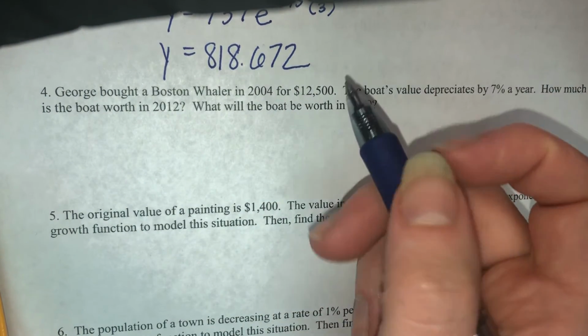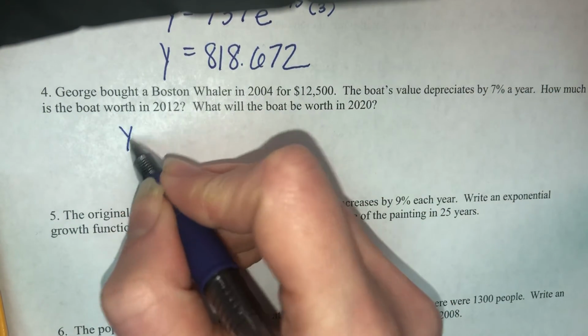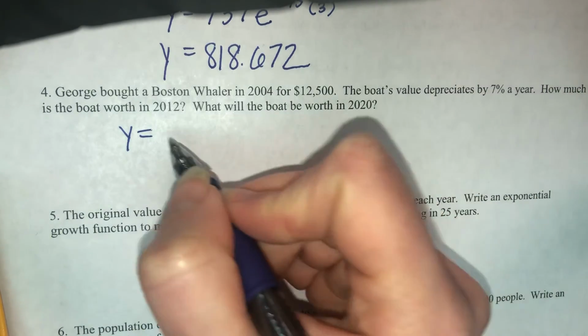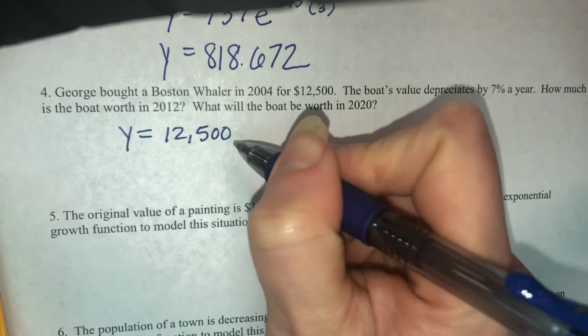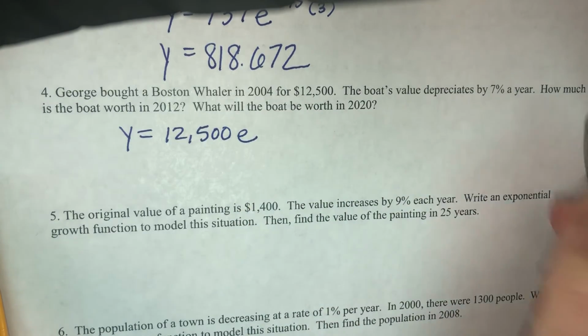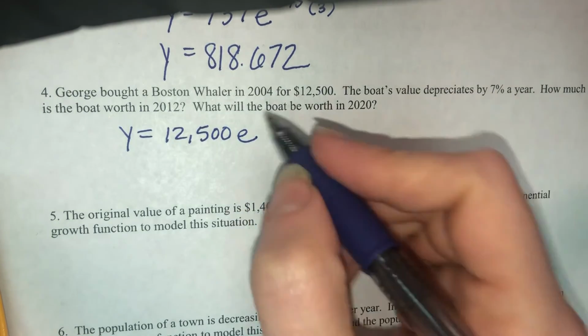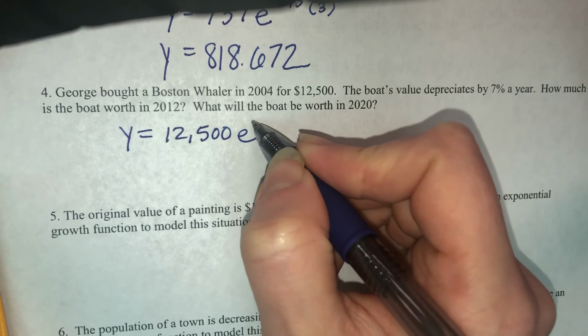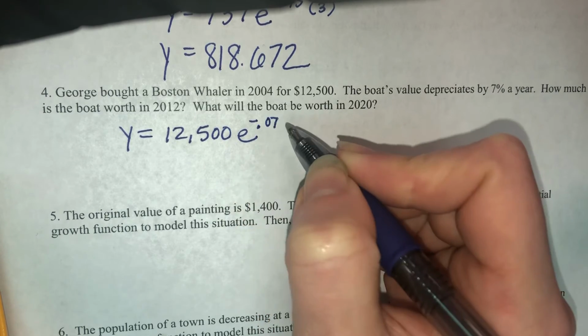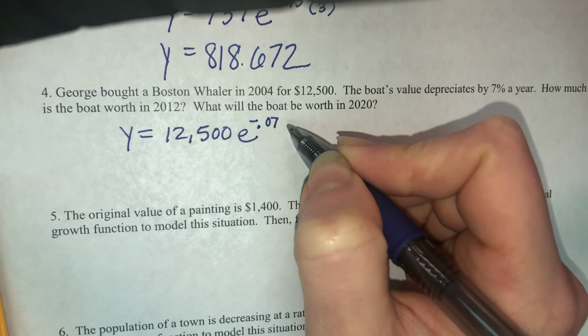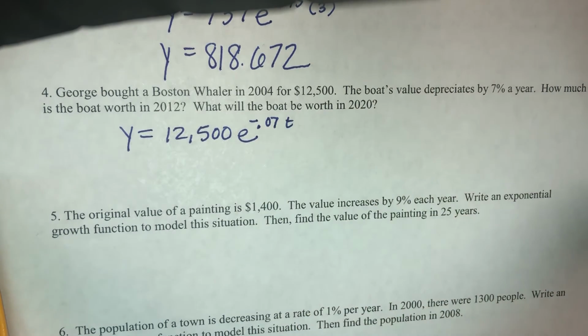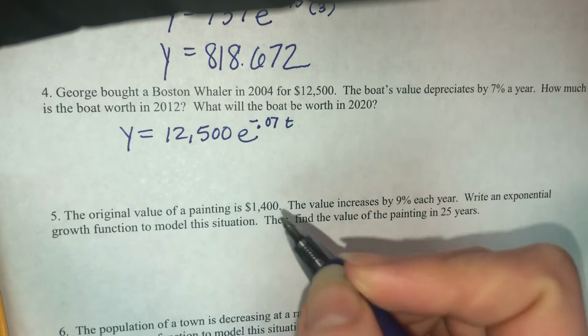All right, so our beginning value of the boat is $12,500 times e to the power of, it's going down by 7% per year, so I'm going to use negative 0.07 as my rate, and then we have our time after that. So there's my initial equation.